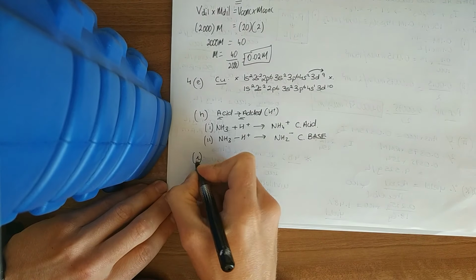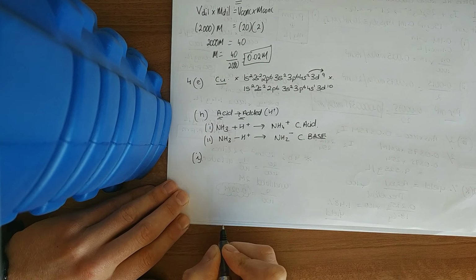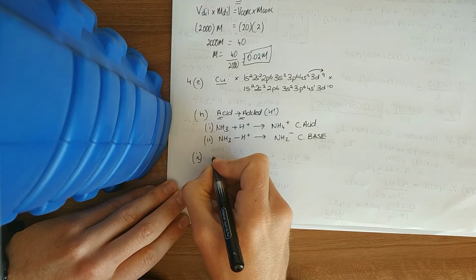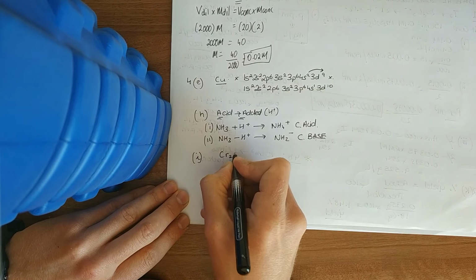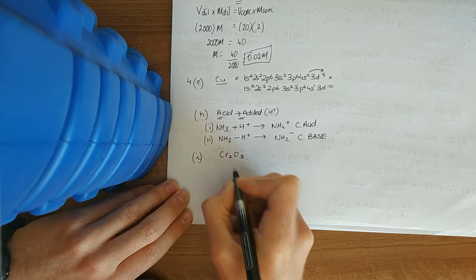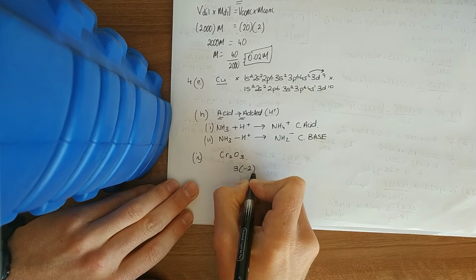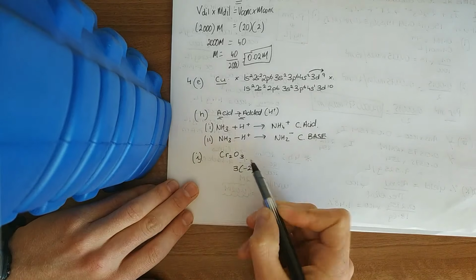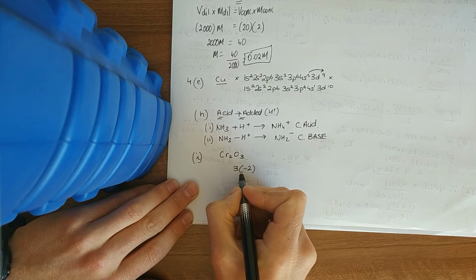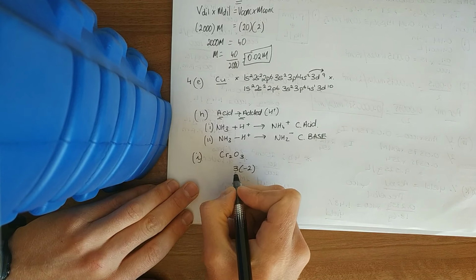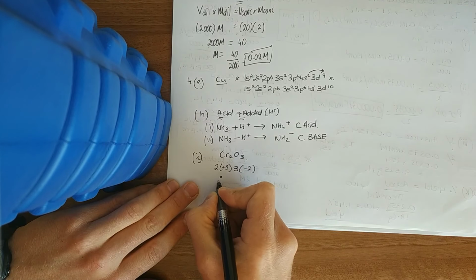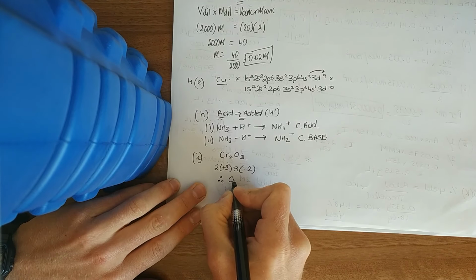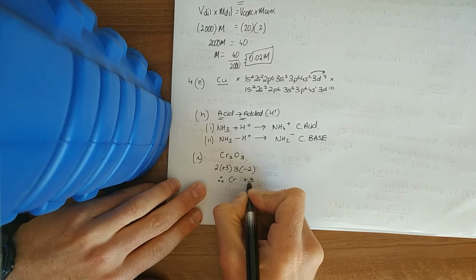4a, oxidation numbers. Write the oxidation number of chromium in Cr2O3. So oxygen's where you start, 3 times minus 2. Overall, this is neutral, there's no charge on it. So we're at minus 6. We want to get plus 6, so 2 times plus 3. Therefore, chromium's oxidation number is plus 3.